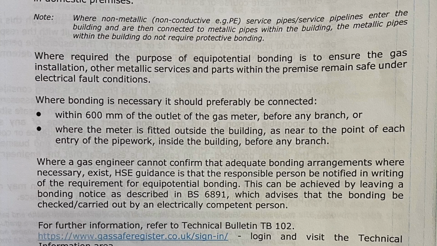It says, where required, the purpose of equipotential bonding is to ensure that gas installations, other metallic services and parts within the premises remain safe under electrical fault conditions. Where bonding is necessary, it should preferably be connected within 600 mm of the outlet of the gas meter before any branch, or where the meter is fitted outside the building, as near as possible to each entry of the pipework inside the building before any branch. So if you have got an outside meter box, then if you can see the gas pipe on the inside, you put it on the inside rather than the outside.